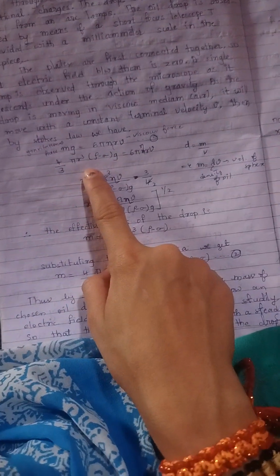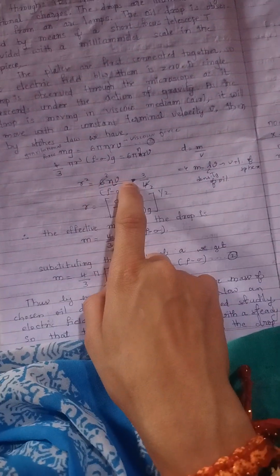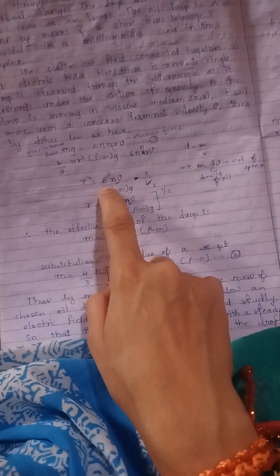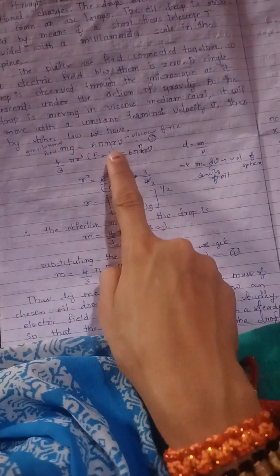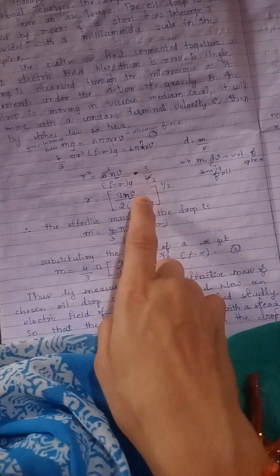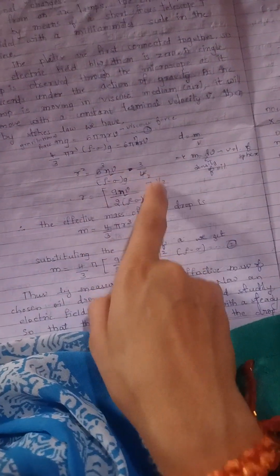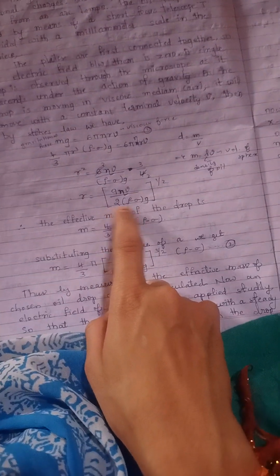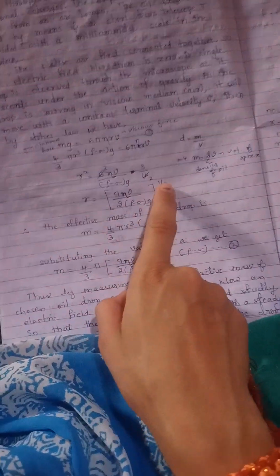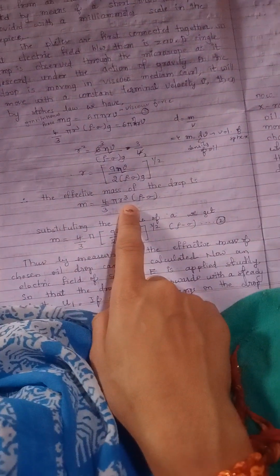One r and another r get cancelled, r square we are left with, and rearranging the terms, 6 pi eta v, and 1 pi gets cancelled, this goes to here into g, 3 by 4, and cancelling out we get 9 eta v divided by 2 (rho minus sigma) into g, power 1 by 2. So m is the effective mass of the oil.